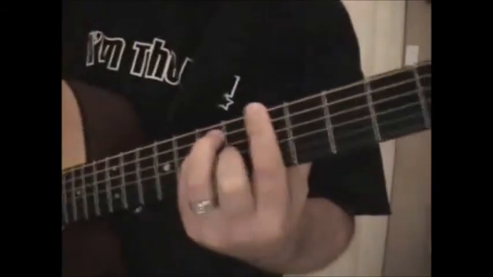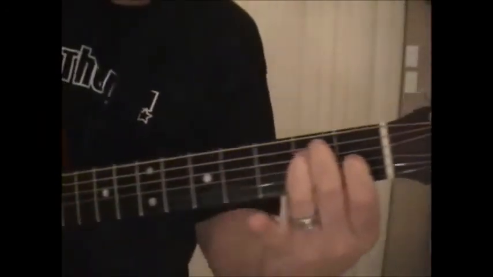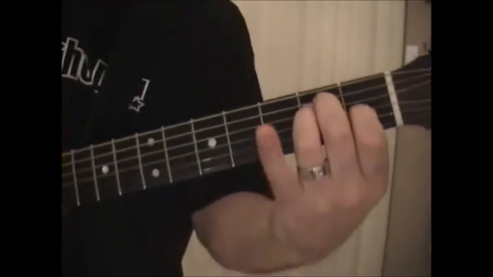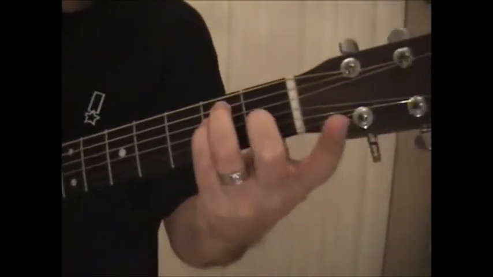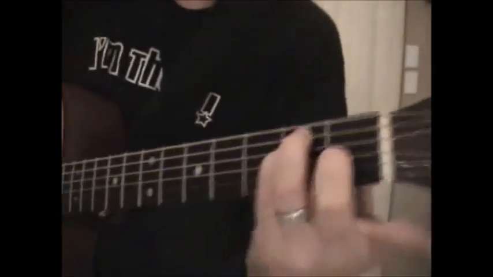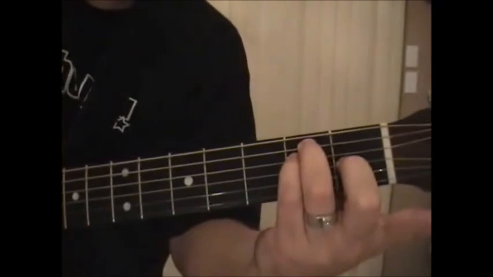I'll give you a hint. Here's what it is, kiddies. If you know how to play an E chord, what you do is get rid of your first finger and then learn how to play it like this. Take a look. Oh, then you have to explain. Play an E chord.